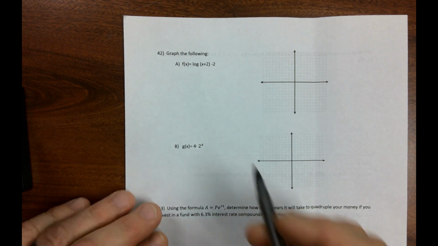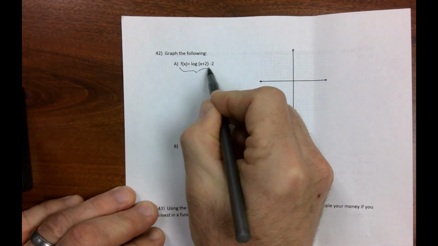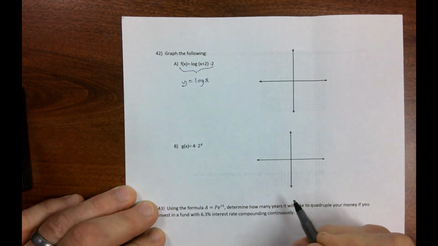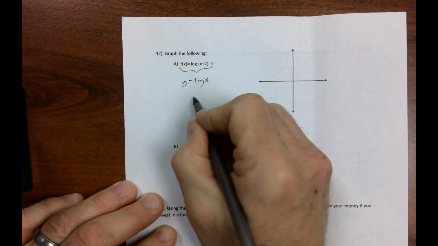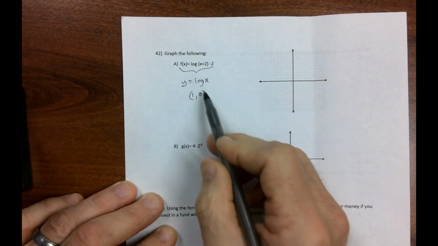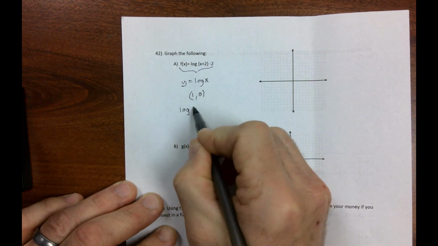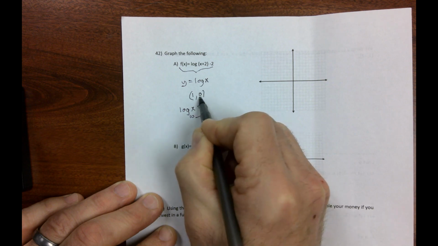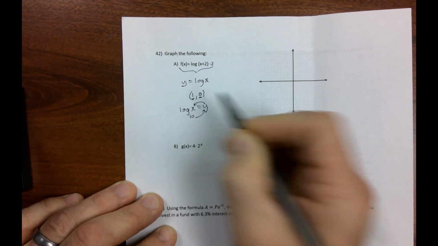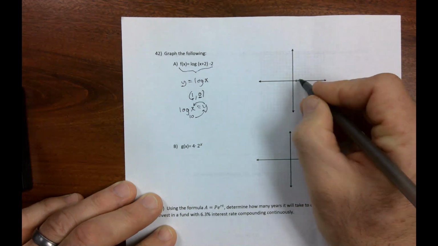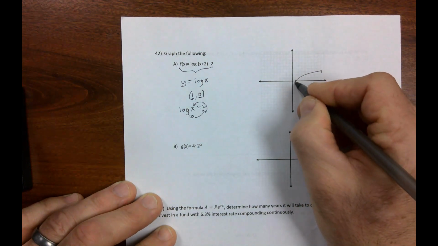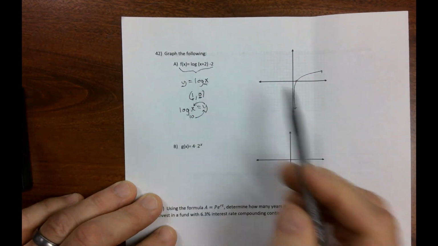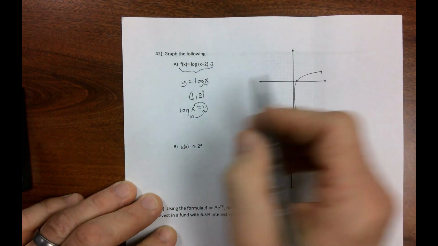Okay, number 42. First thing we need to understand is, in order to graph this, we need to know the parent function y equals log of x. What does it look like? Well, remember, our locator point for this is (1, 0), because 10 to the 0 power, that's my y, equals 1, that's my x. So (1, 0) is always my locator point, but then it kind of goes like this, and that's the asymptote right there. Because remember, we can't have any negative x's. Doesn't work. So we have to make an adjustment.